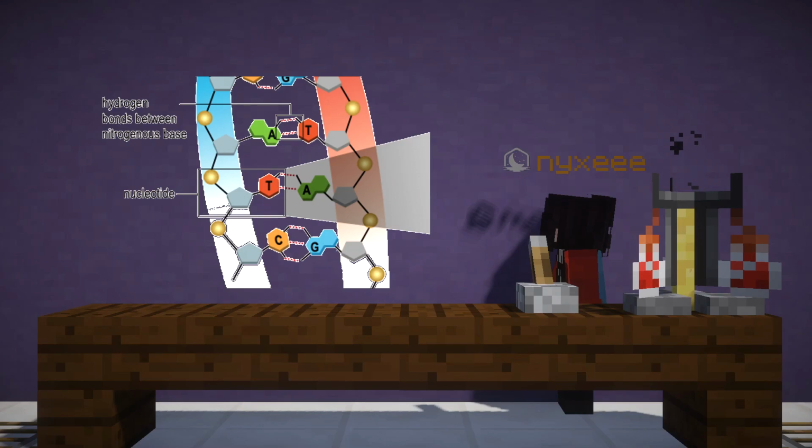The nitrogenous base groups on both polynucleotide chains are matched and bound together by hydrogen bonds. The nitrogenous bases for DNA are adenine, guanine, thymine, and cytosine. Adenine will pair with thymine, while guanine will pair with cytosine.